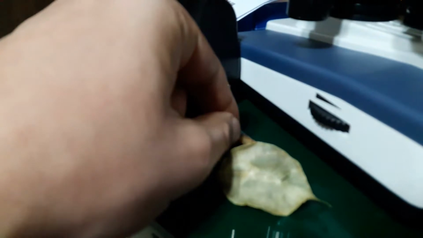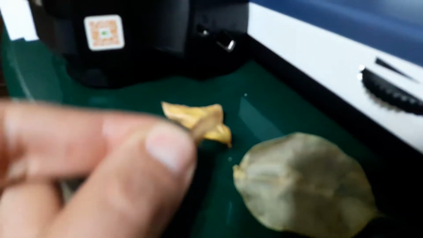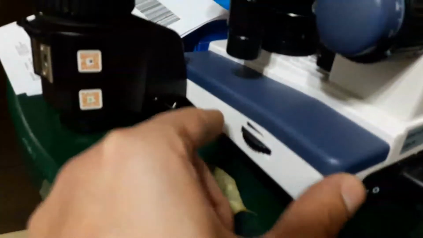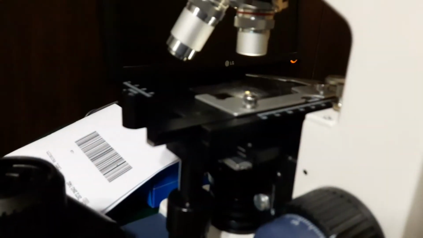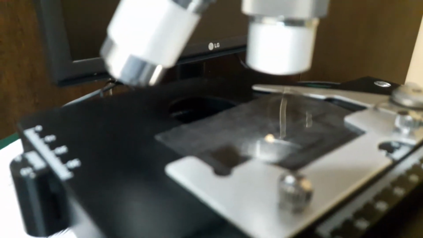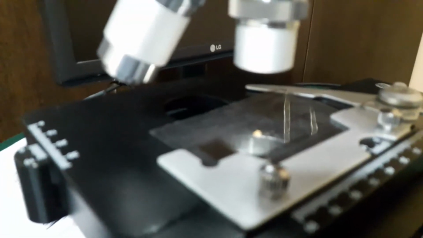This is a piece of banana peel. Here, we're going to lower the light. There's a piece of the banana peel. Okay, it's there.